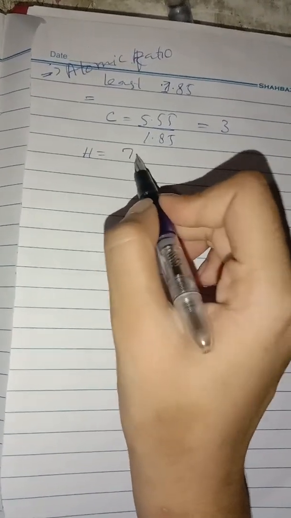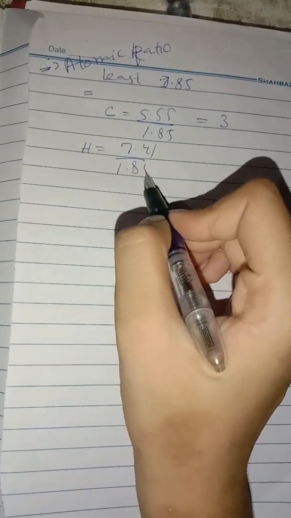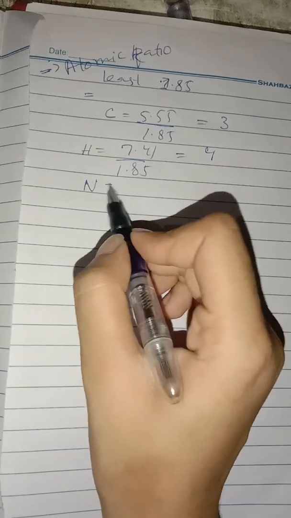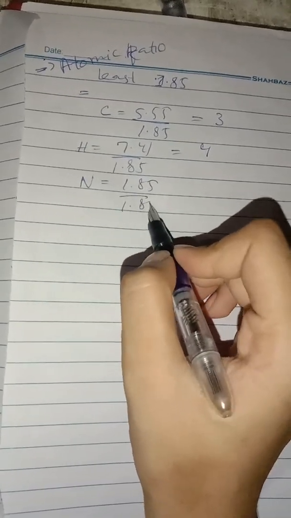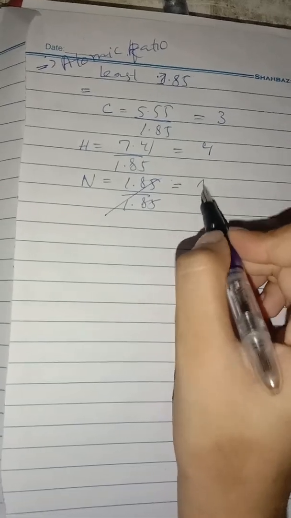Hydrogen, 7.41 divided by 1.85. The answer would be 4. And nitrogen is 1.85 divided by 1.85, and the answer is 1. So the empirical formula that we got is C3H4N. Now let's find the molecular formula.